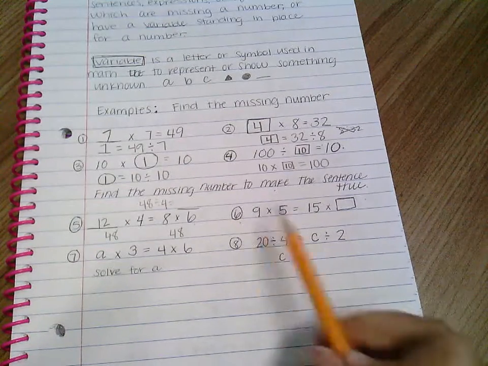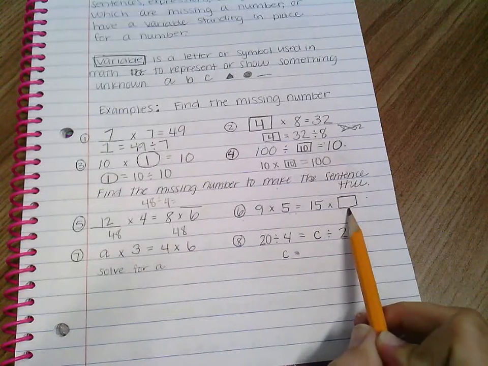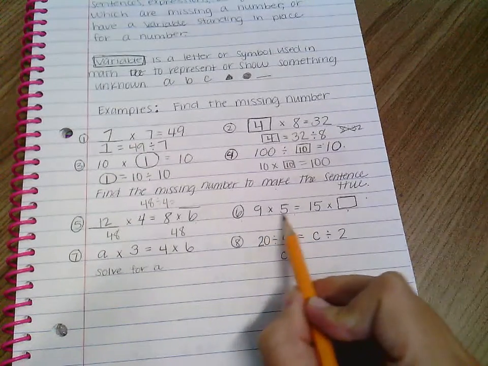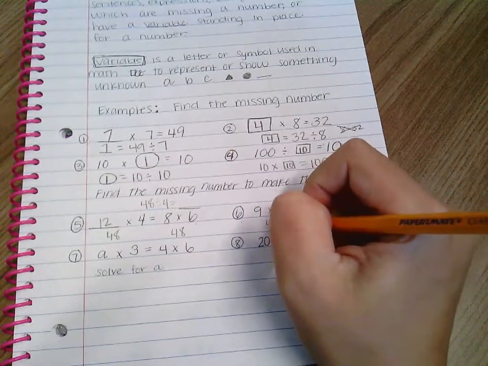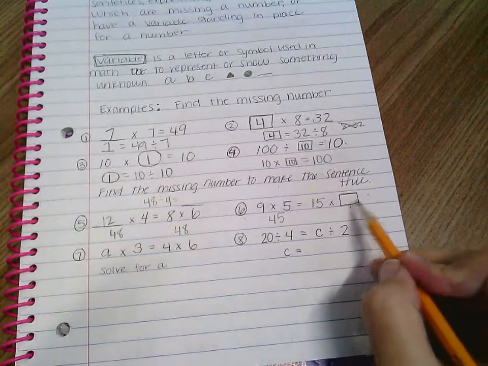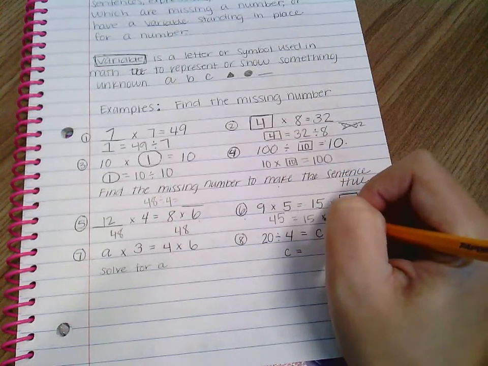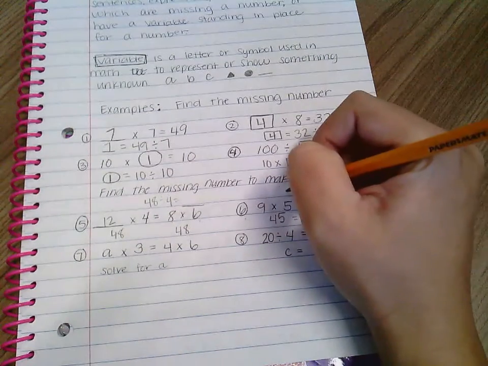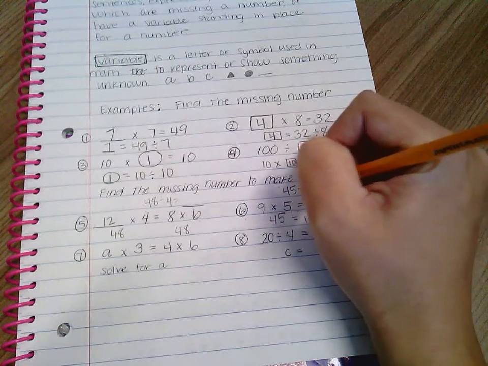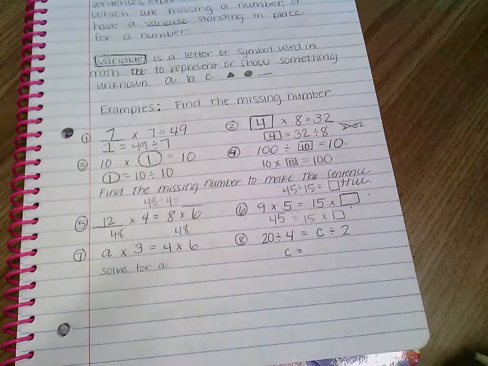Let's go to number 6. 9 times 5 equals 15 times a box. Well, I'm going to solve this side first since I have both my numbers. 9 times 5 is 45. So 15 times what equals 45? Another way I could write this is 45 divided by 15 equals the box.